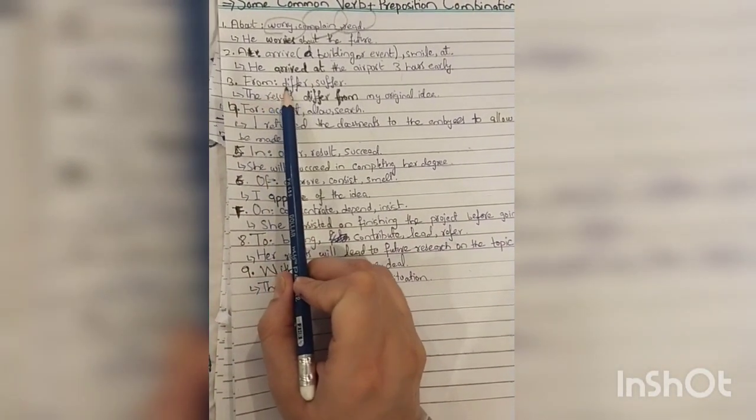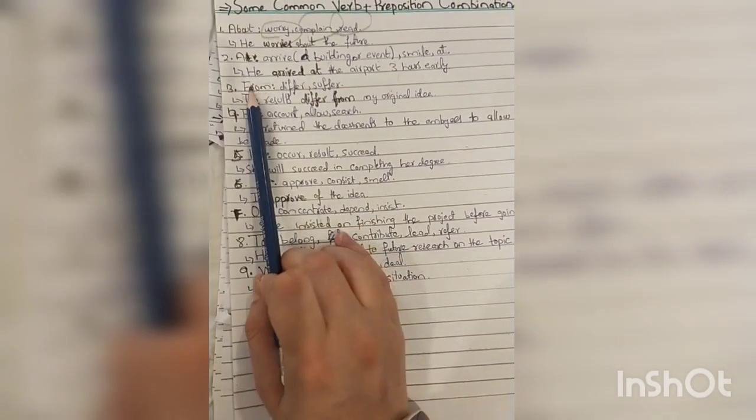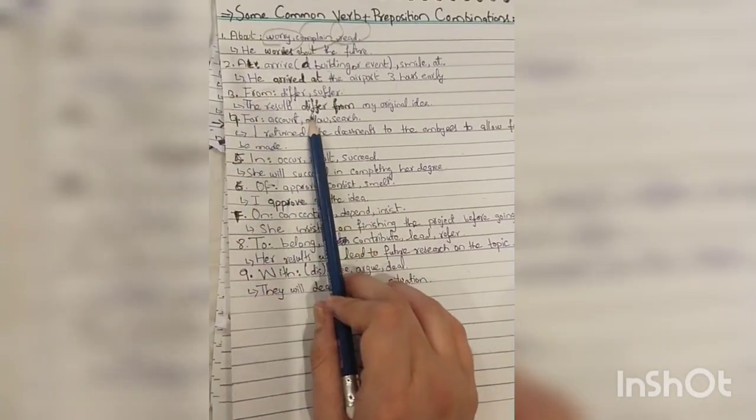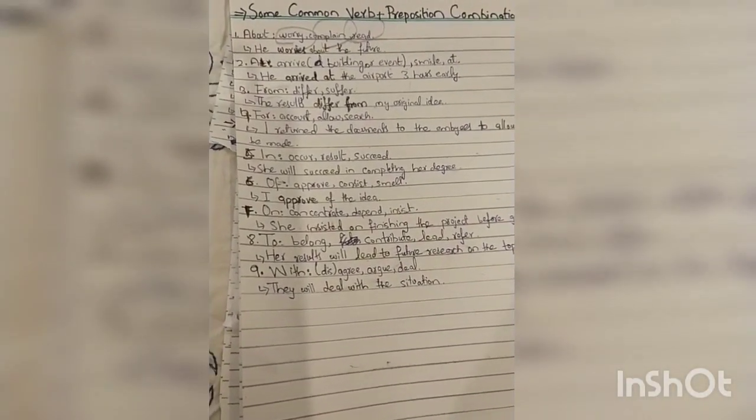Then the third one we have is from. So you can use differ from and suffer from. So the results differ from my original idea, or she suffered from fever.